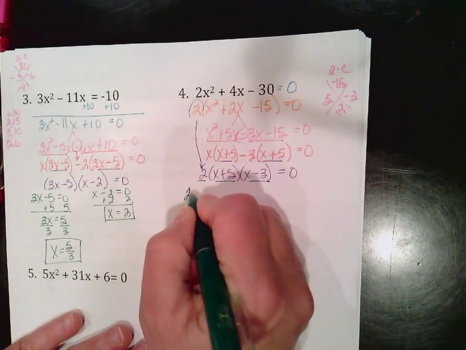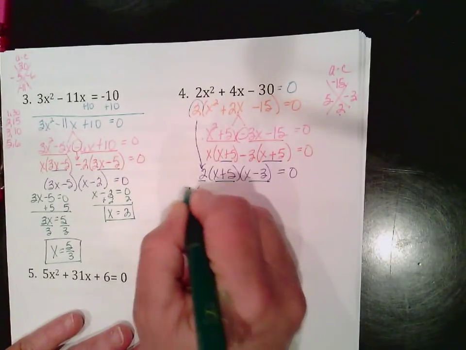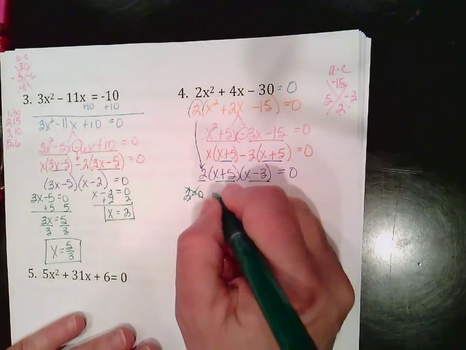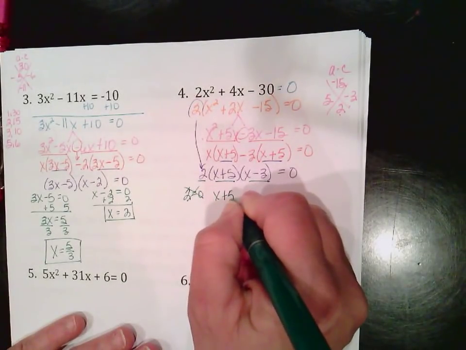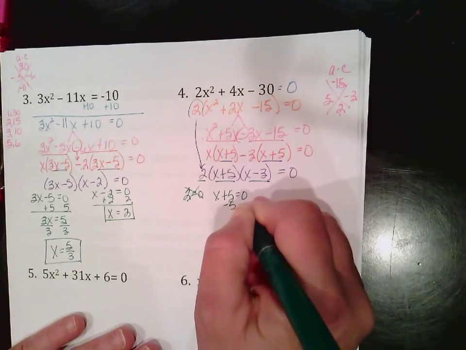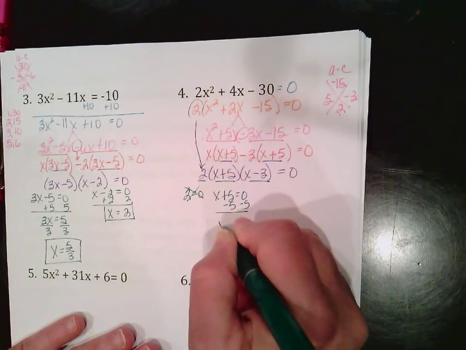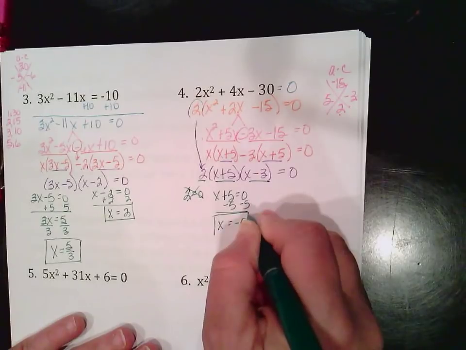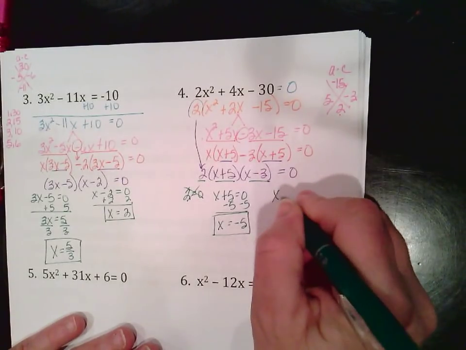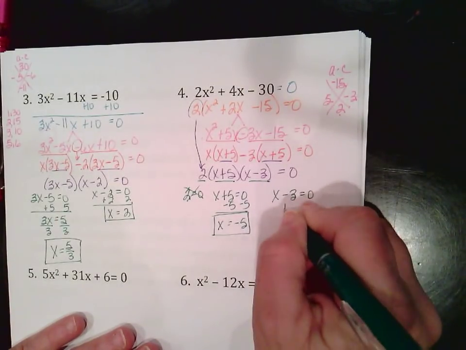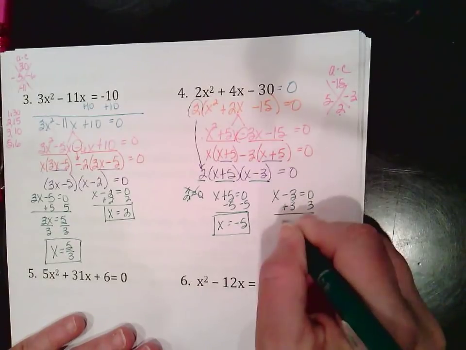Well, when I set 2 equal to 0, that's not true. That doesn't make sense, so I can just cross it out. I have x plus 5 equals 0. I'm going to subtract 5 from both sides, and I get x equals negative 5. That's a solution. And x minus 3 equals 0. Add 3 to both sides, and x equals 3.